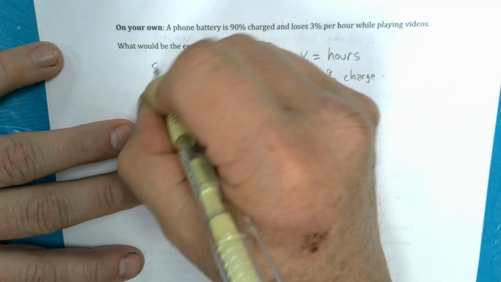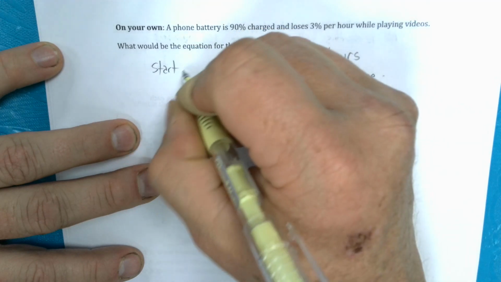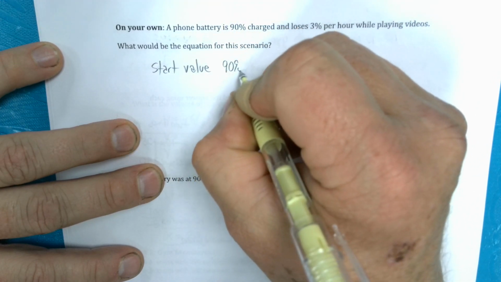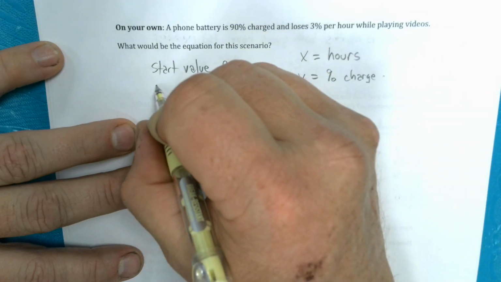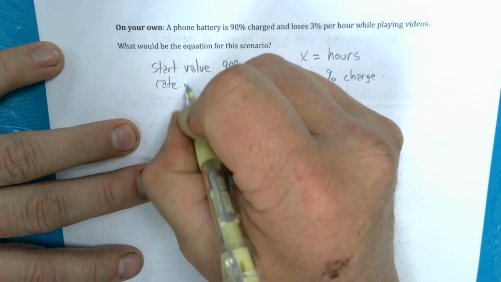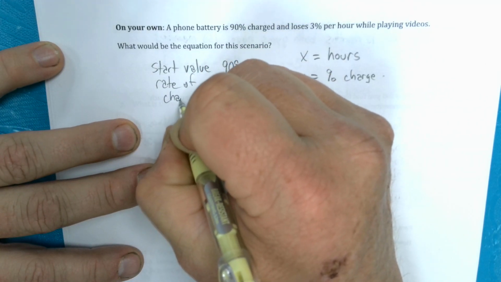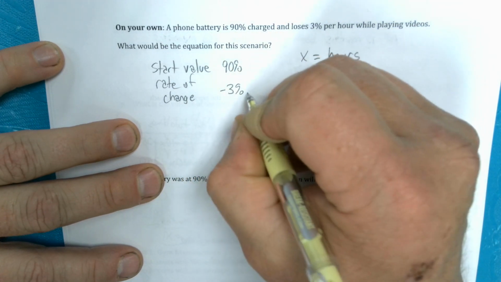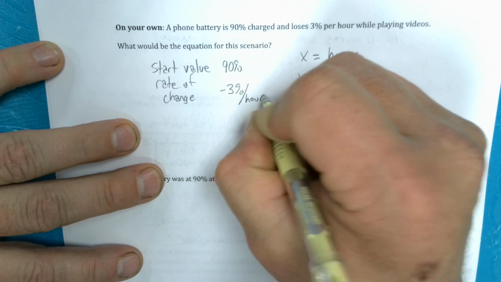Your start value was given to you at 90%. And your rate of change was given to you. And your rate of change is negative 3% per hour.